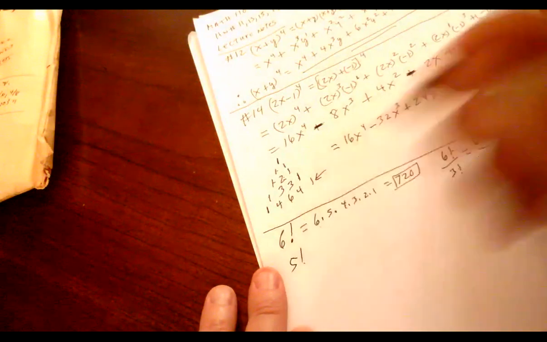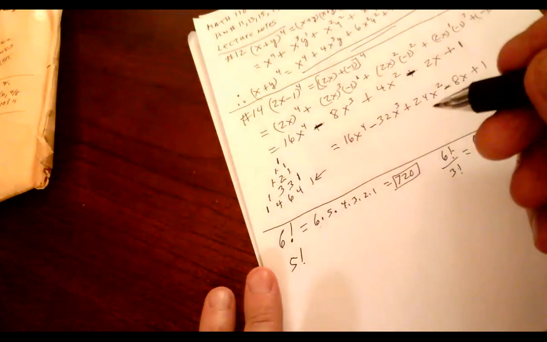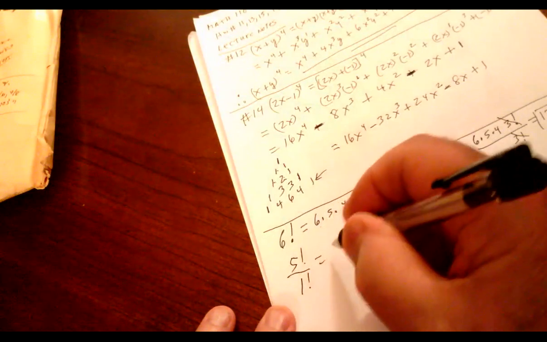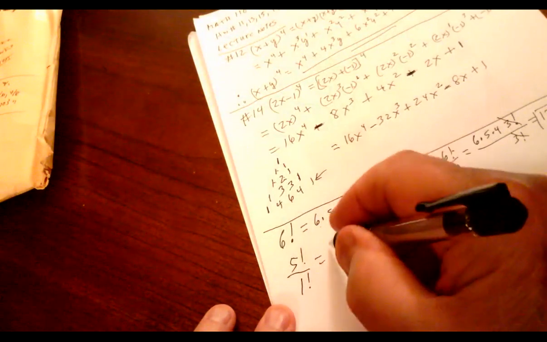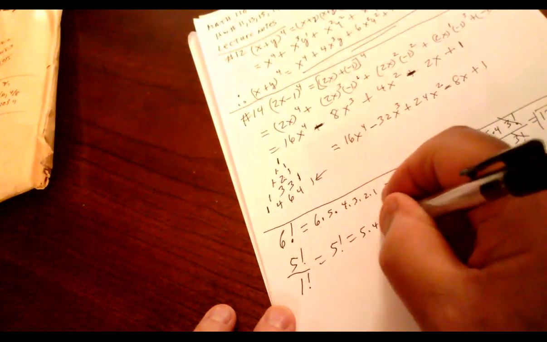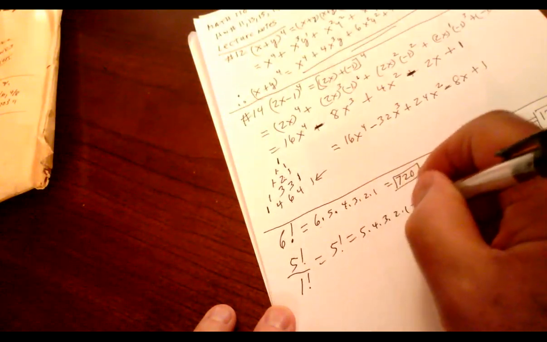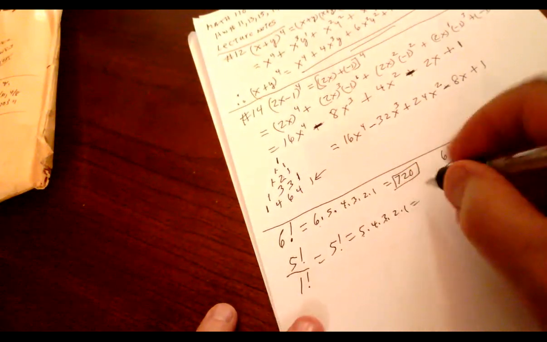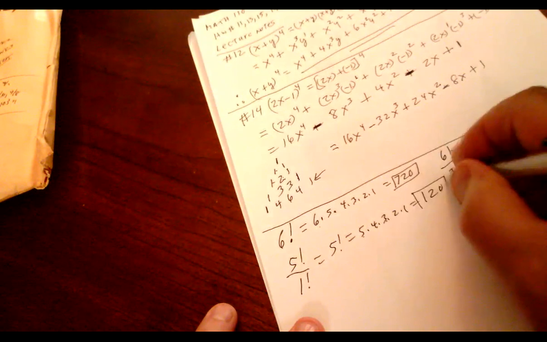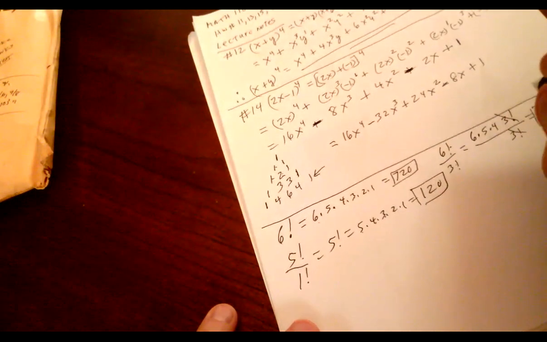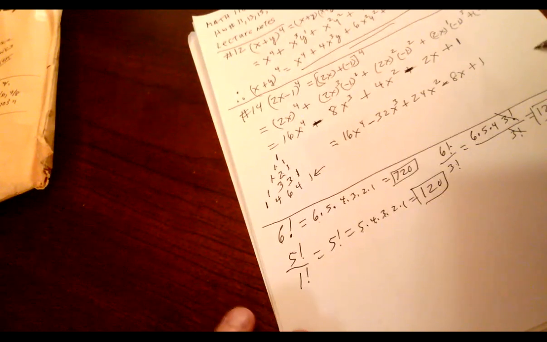5 factorial over 1 factorial is just, well, 1 factorial is 1. So it's going to equal 5 factorial, which is 5 times 4 times 3 times 2 times 1, which is 20 times 3 is 60. 120 it looks like to me. We catching on? I hope we are. All right, let's do the next one.